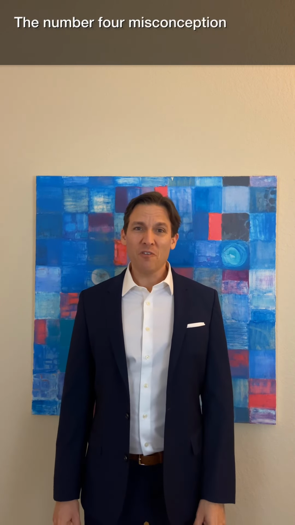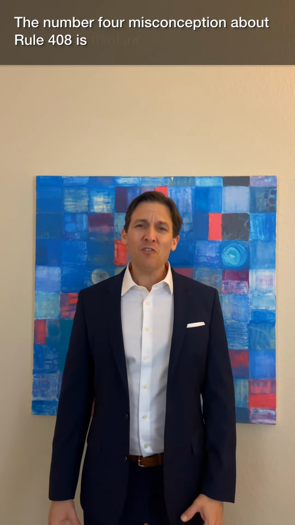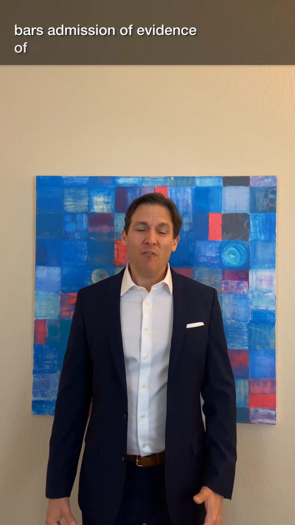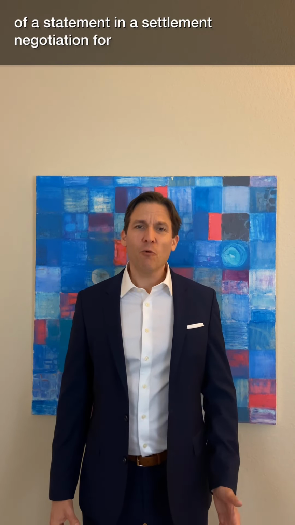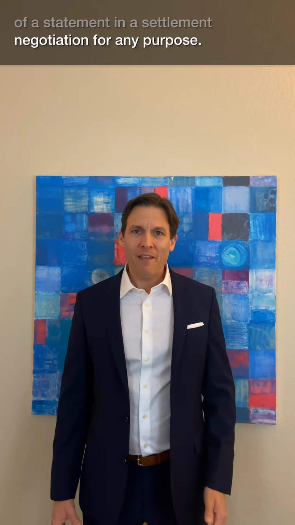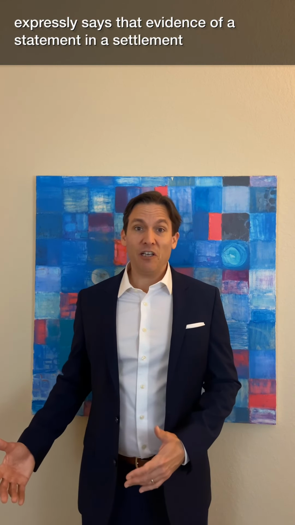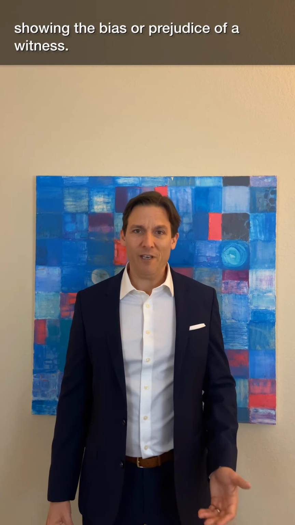The number 4 misconception about Rule 408 is thinking that the rule bars admission of evidence of a statement in a settlement negotiation for any purpose. That's not the case. The rule applies when the purpose of offering the statement is to prove or disprove the validity or amount of a disputed claim. The rule itself expressly says that evidence of a statement in a settlement negotiation can be offered for some other purpose, for example, showing the bias or prejudice of a witness.